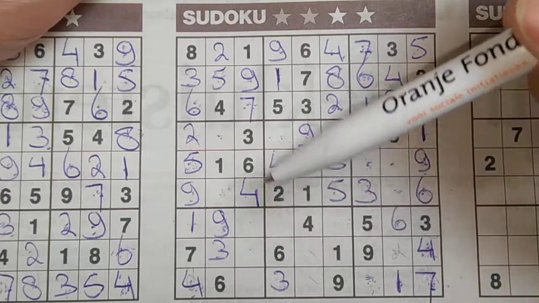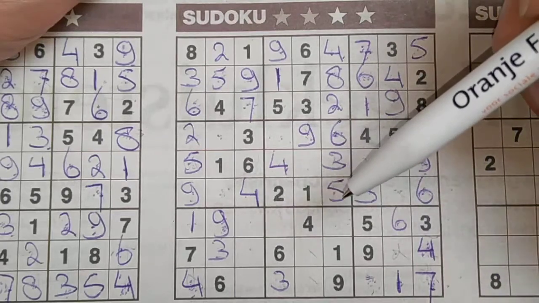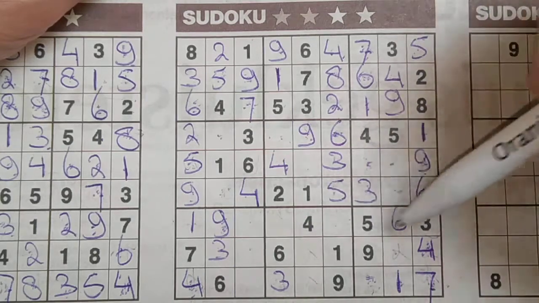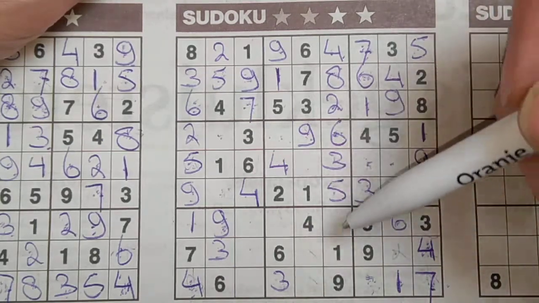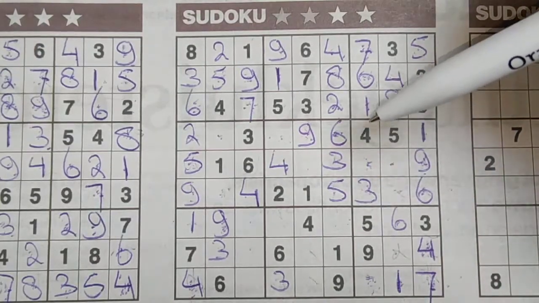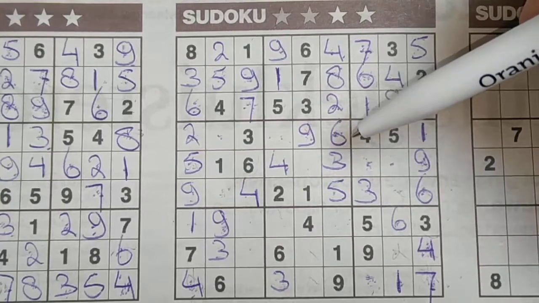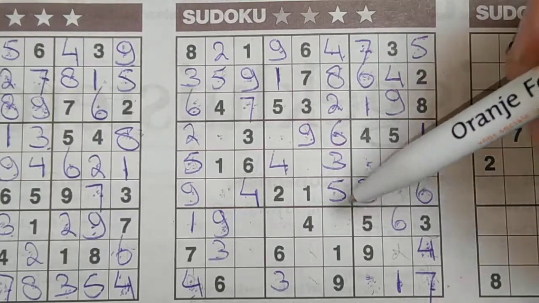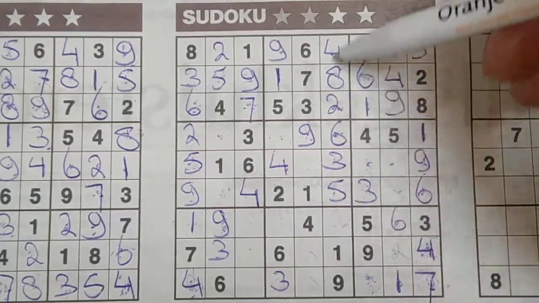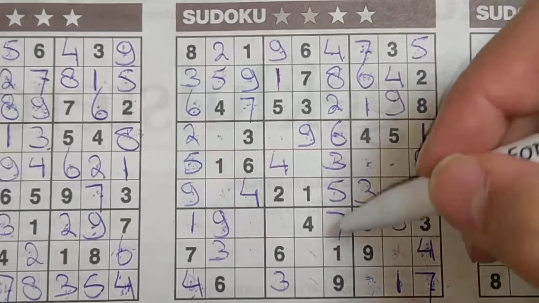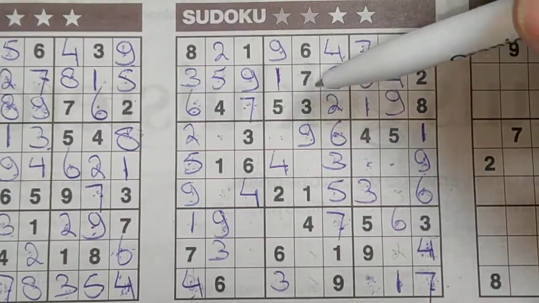Then can I fill the 5? No, 5, 8. I need an 8, otherwise cannot continue. And a 7. Yes, 1 box is missing in this column. That must be the 7. Yes, 7 is missing.